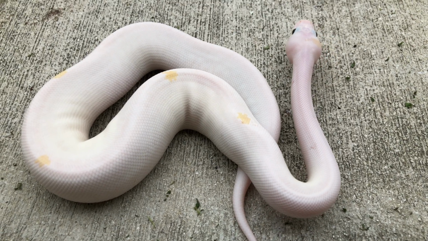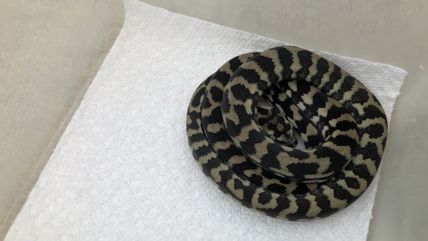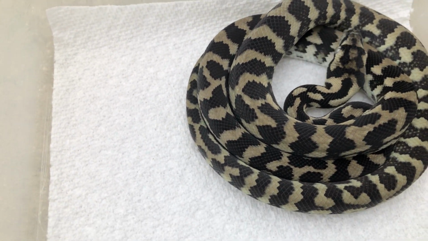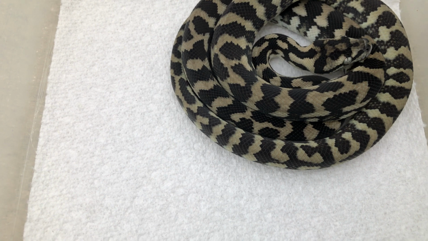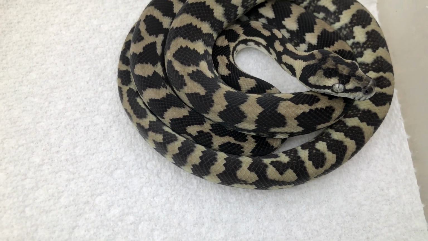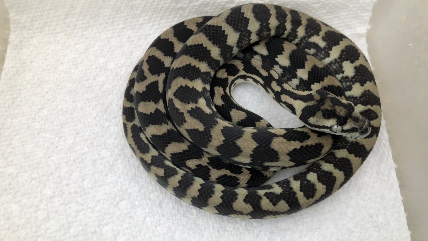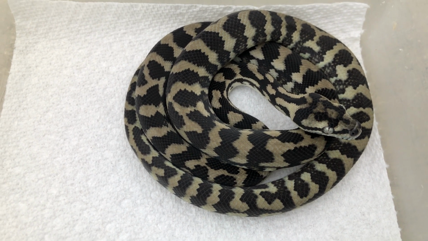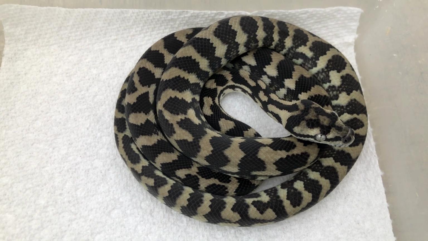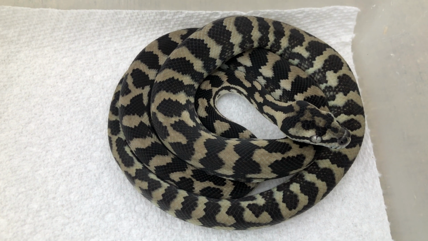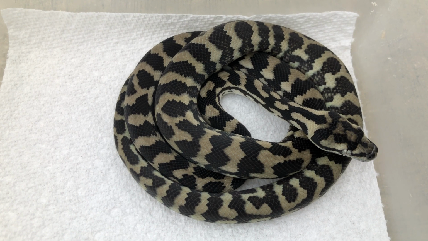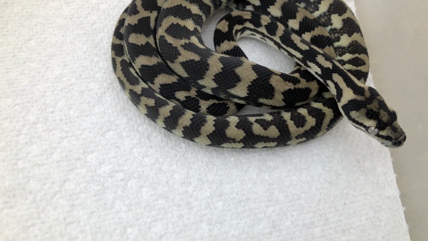Leucistics lack all pigment. All right, this is what we call an axanthic animal. This is a carpet python, and it's axanthic because it lacks yellow pigments. It has the silver eyes. It's almost like a black and whitish looking snake, and this has dark pigment, obviously, so it has melanin. It has reds in it. It is just lacking the yellows, and we call this an axanthic, and axanthic means lacking yellow. So this snake is normal in every way other than the fact that it doesn't have yellow pigments in it.